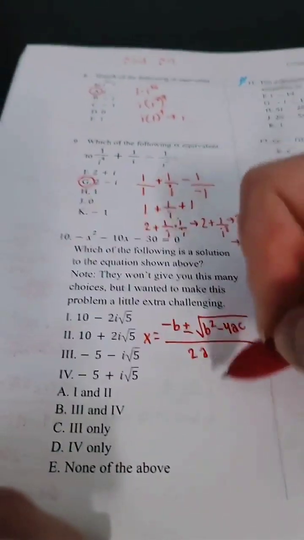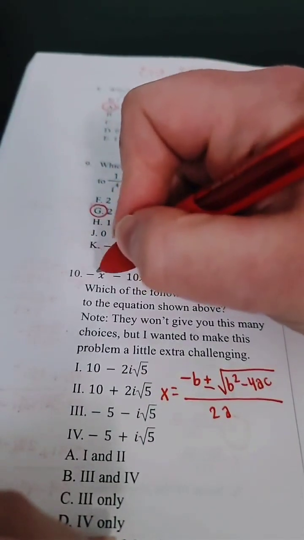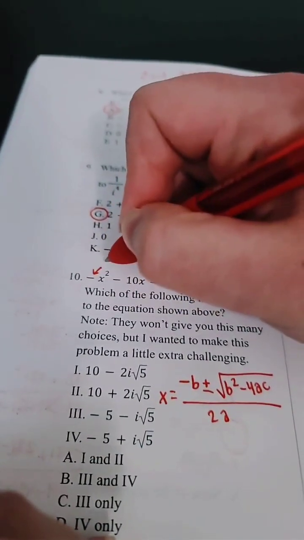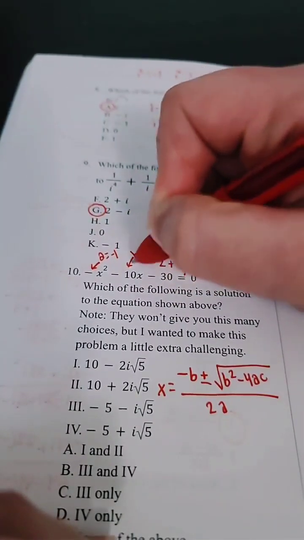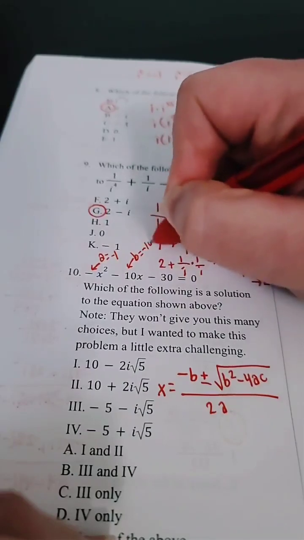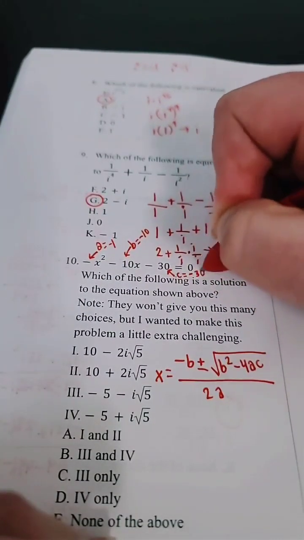Now we know what a, b, and c are based on this equation up here. A is going to be the number in front of x squared, so a is equal to negative 1. B is going to be equal to the number being multiplied by x, so negative 10. And then c is the number floating by itself, so it's going to be equal to negative 30.